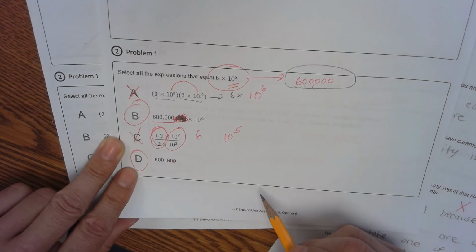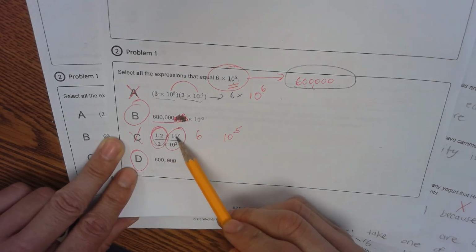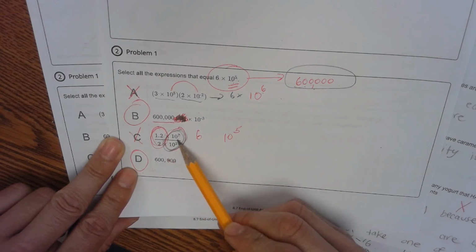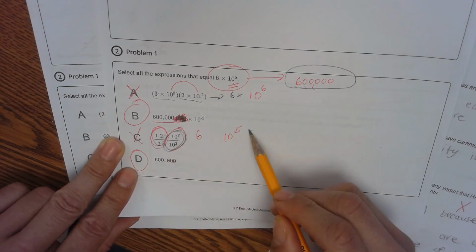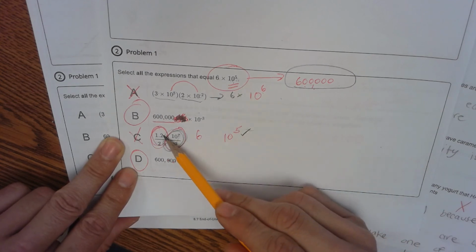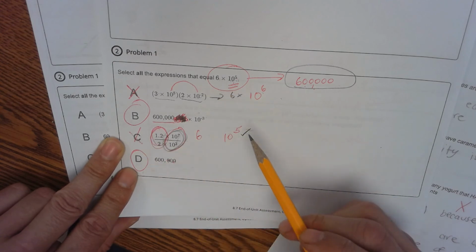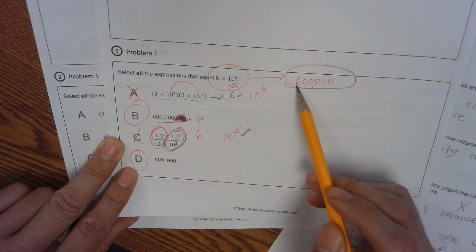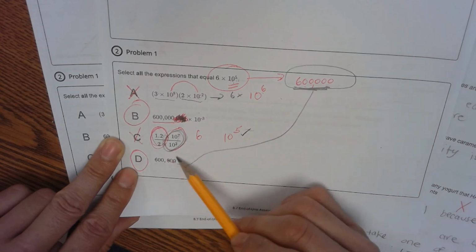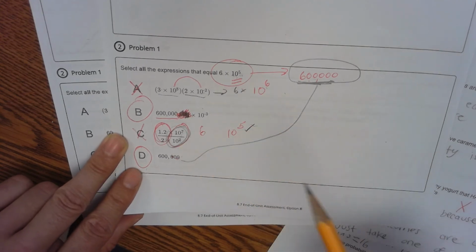B is correct. Letter C, when you divide, you're not going to get 6. 10 to the 7th divided by 10 to the 2nd. We learned in class that you would subtract 7 minus 2. And yes, you would get 10 to the 5th, which matches there. But 1.2 divided by 2 does not get you 6. Therefore, that's not an answer. And last, we already kind of did this out, and this certainly matches up with this. So that's why D is also the answer. Those are the ones that are equivalent or equal to this.